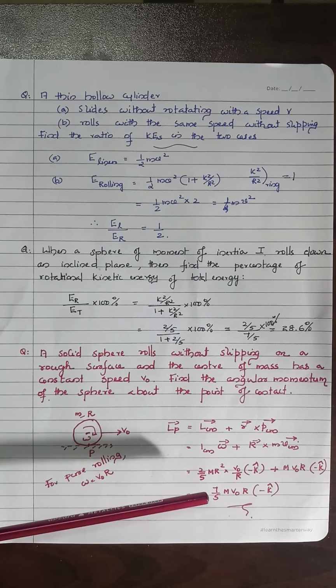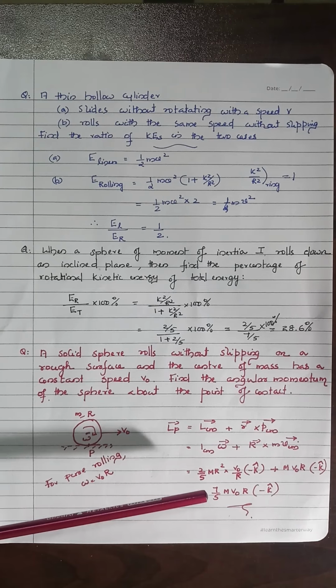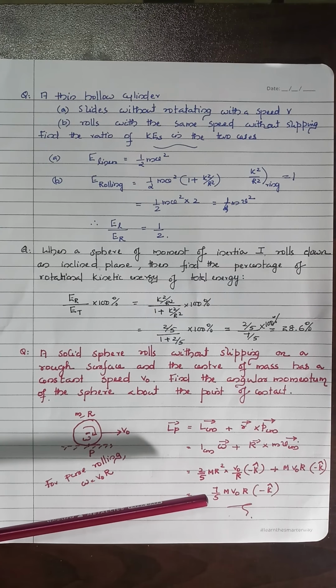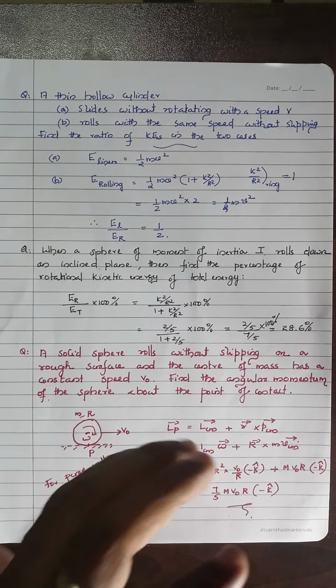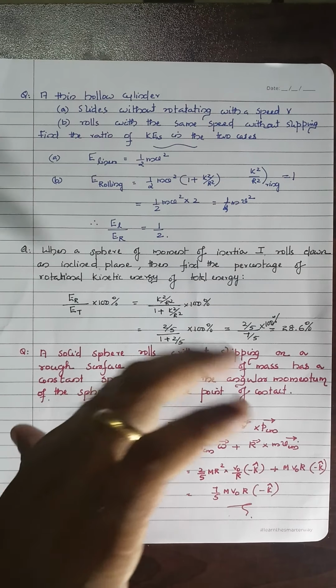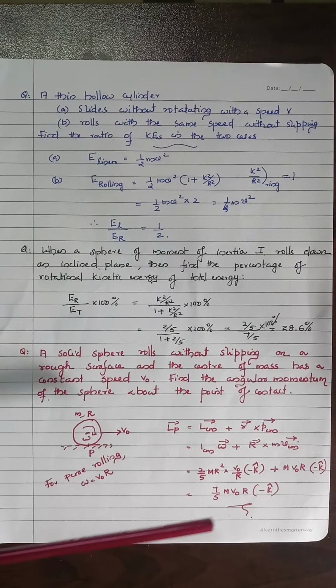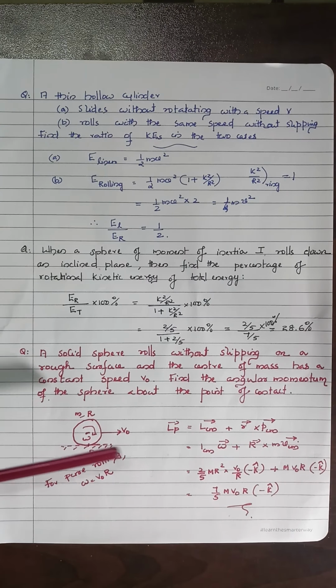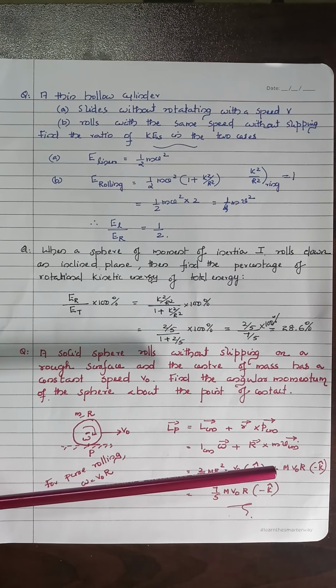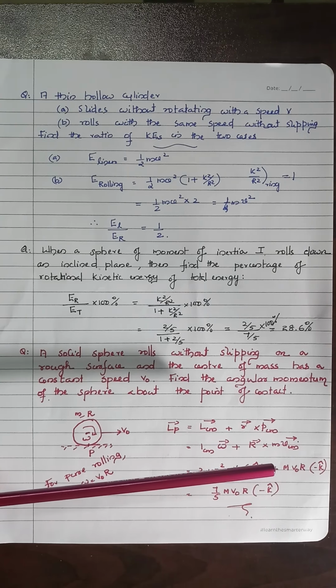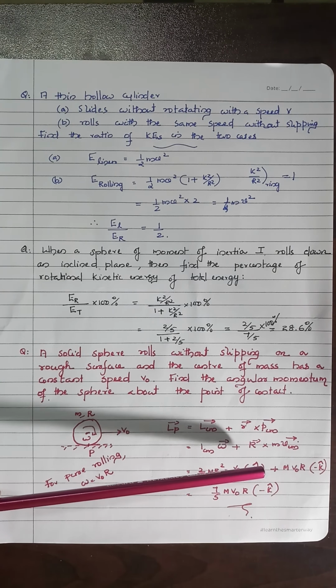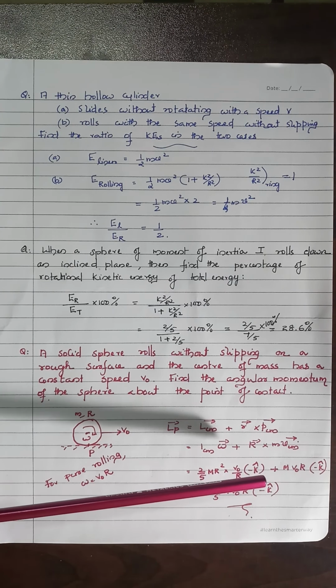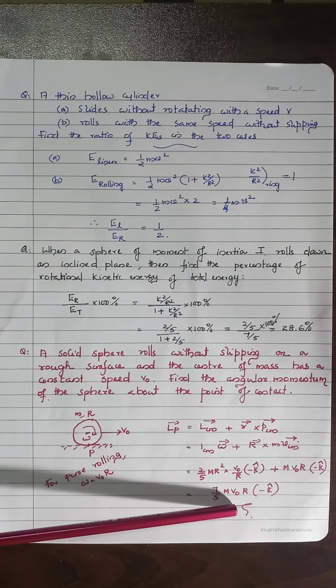Then how can we find the direction? Just use the right hand thumb rule, you get the concept here. It is rotating like this, so inward by the right hand thumb rule. And similarly here the linear momentum is like this, so r into the linear momentum, so m into v0 r. You can just add that together, you get the answer.